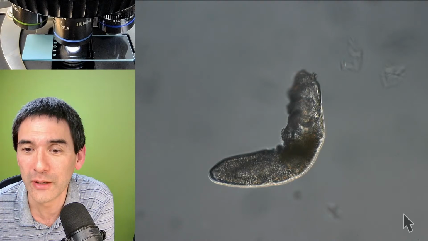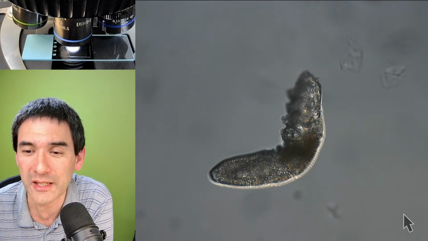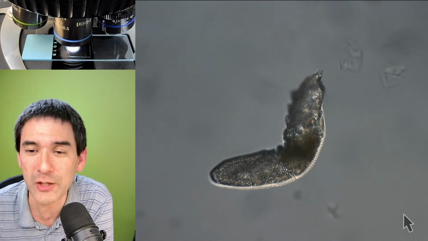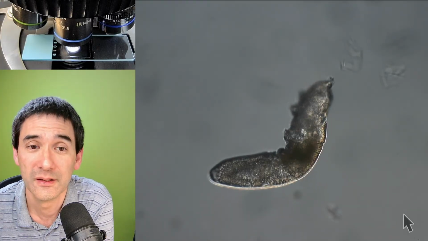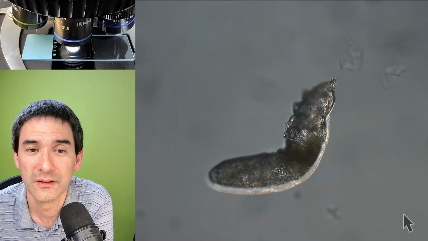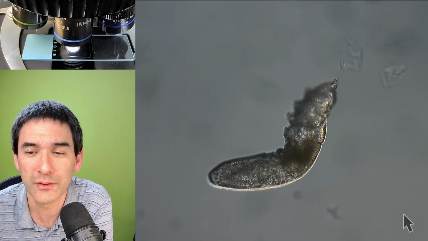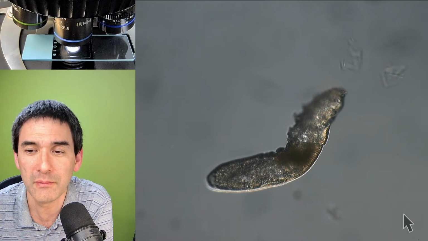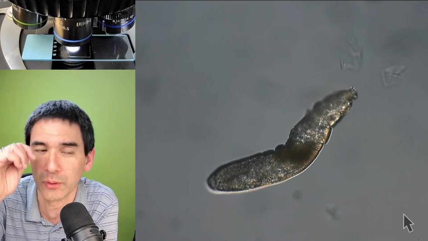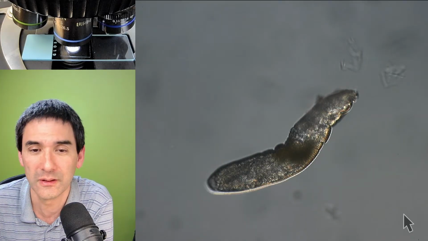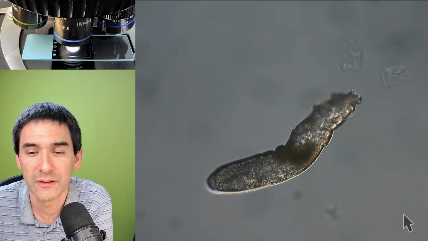Demodex folliculorum lives mainly in hair follicles, and brevis lives in sebaceous glands. Okay, good. I wonder if those here are then maybe mainly folliculorum, because they were in the hair follicles, because I was kind of pulling on my eyelashes. I don't know. So let me have a look.